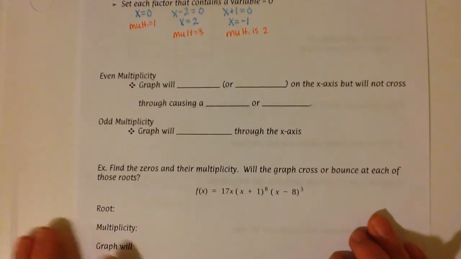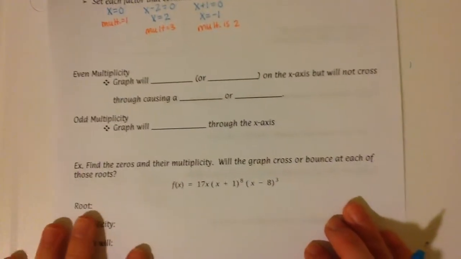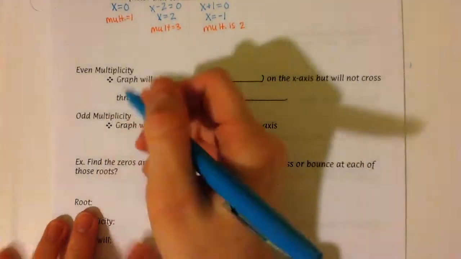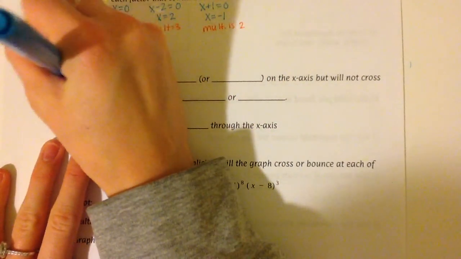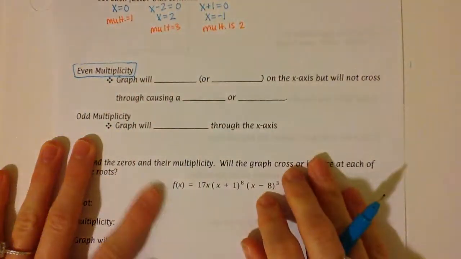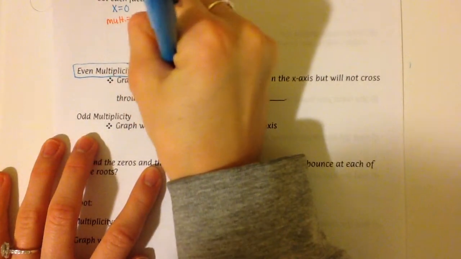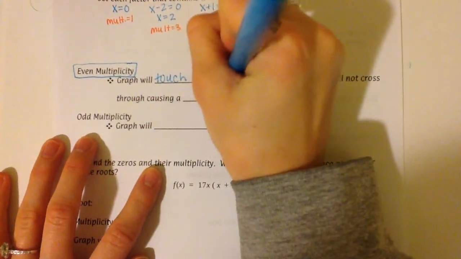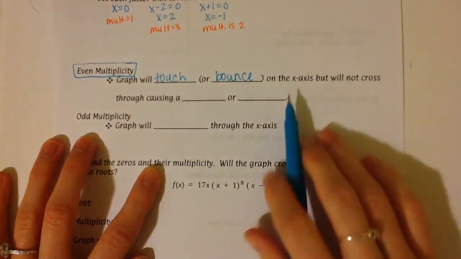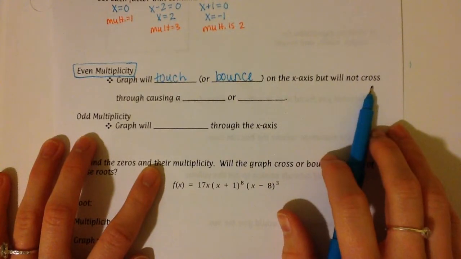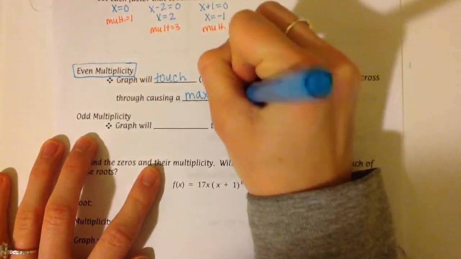So let's talk about if we have an even multiplicity or an odd multiplicity. So the first one, if we talk about even multiplicity: when we have an even multiplicity, the graph will touch or bounce on the x-axis, but will not cross through, causing a max or a min.